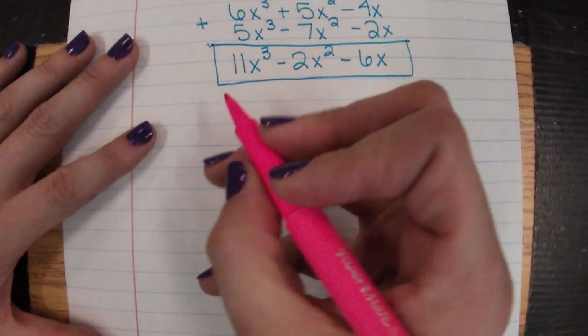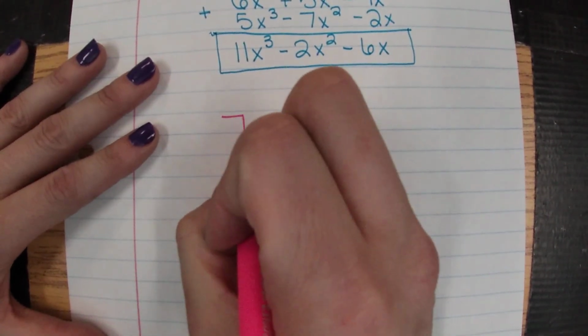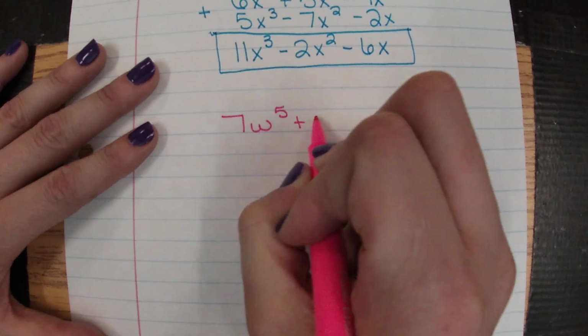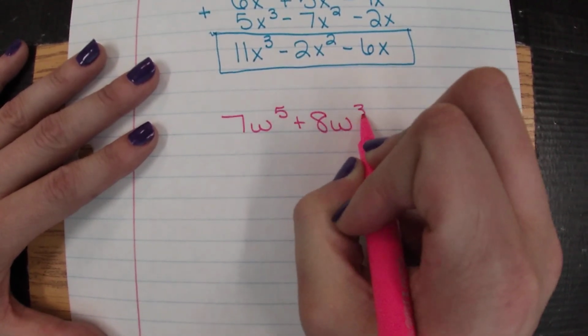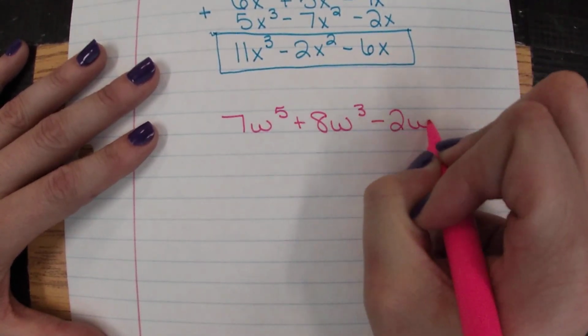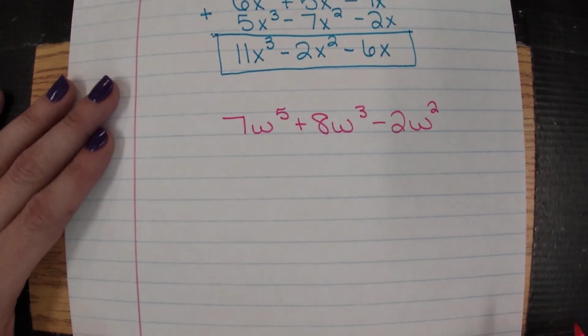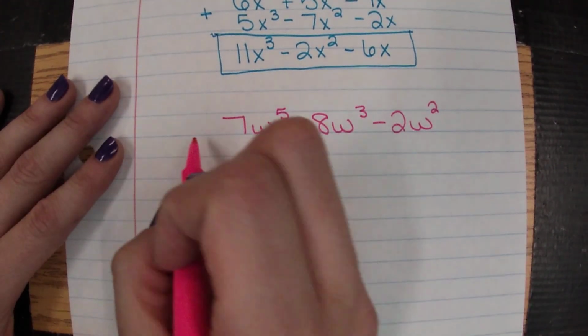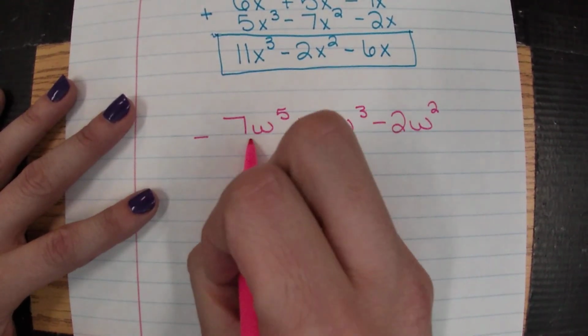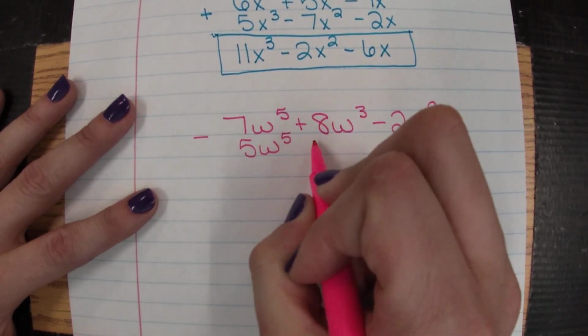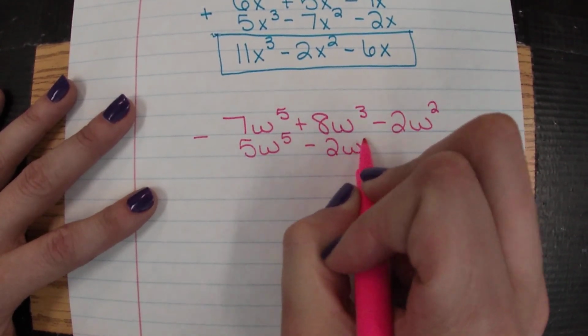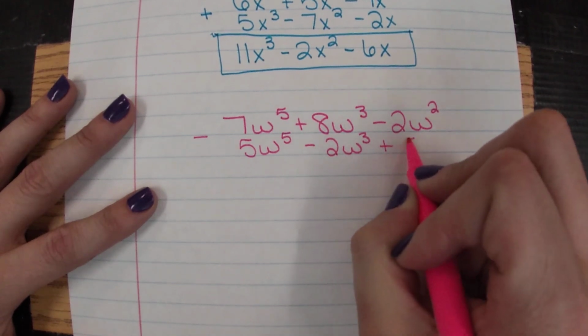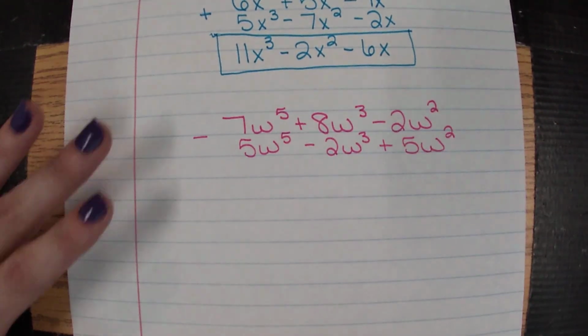Okay, so let's look at another one, but this time with subtraction. Maybe we have 7w to the fifth plus 8w to the third minus 2w squared. Okay, and we are going to subtract 5w to the fifth minus 2w to the third plus 5w squared.